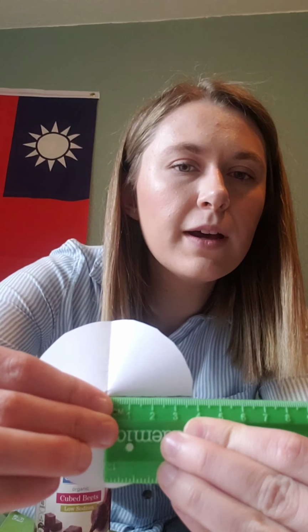So there's our centimeters. When I'm measuring this, I want to be accurate. That looks like 3.8 centimeters. I don't know if you can see that too good.